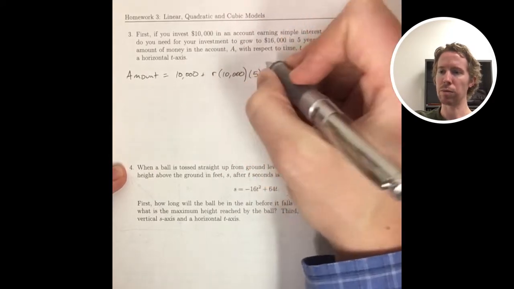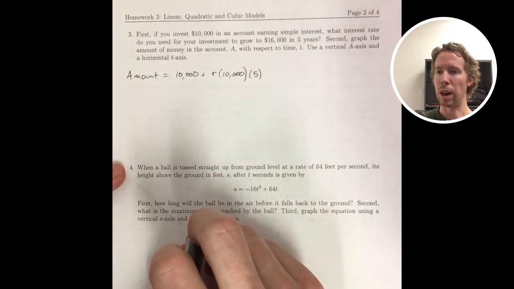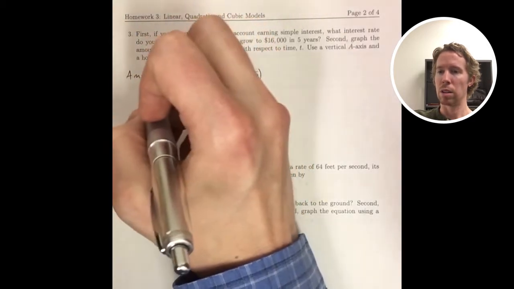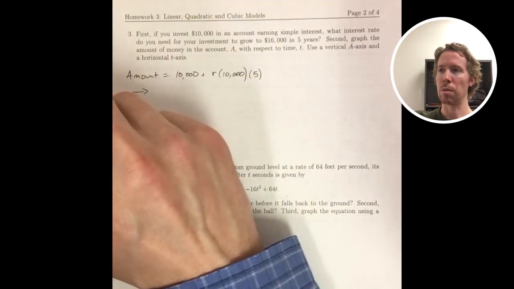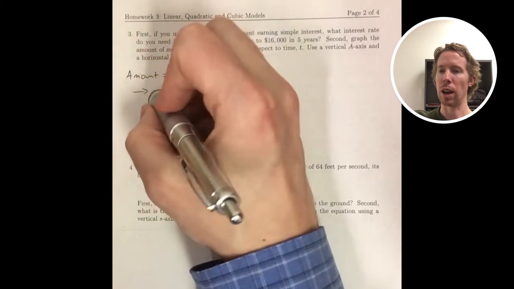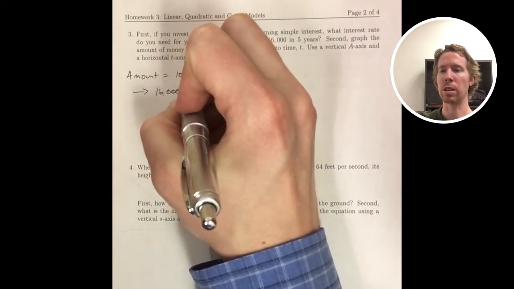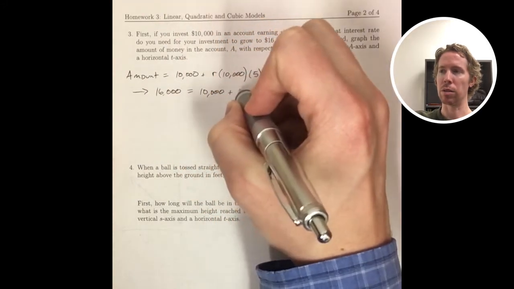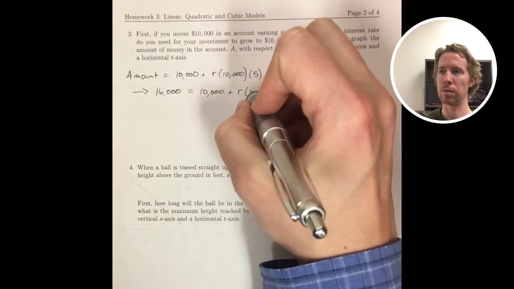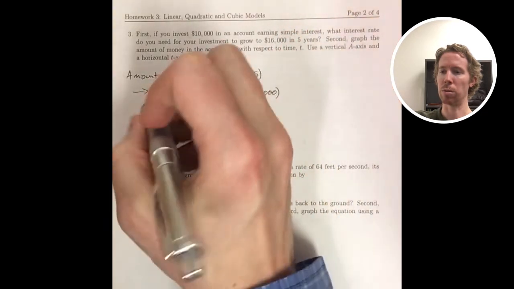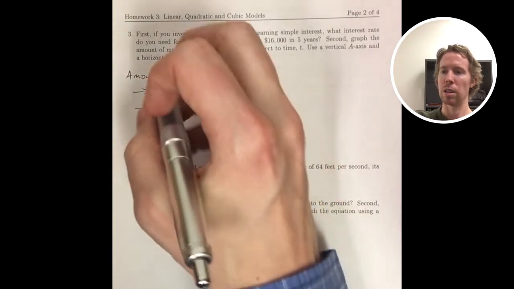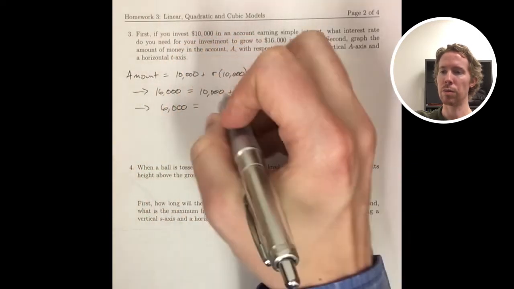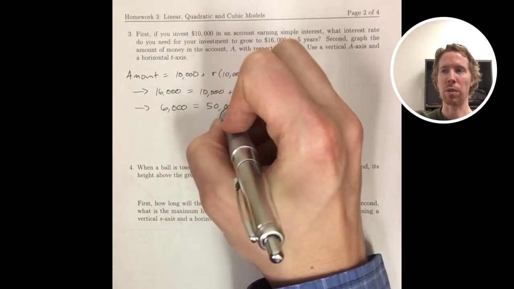So for us, that's 5. And now the amount is supposed to be $16,000 in 5 years. So we'll put $16,000 in for the amount, and then we can just subtract $10,000 from both sides to simplify that. Multiply out the 10,000 times 5 to get 50,000. So after you subtract, you have 6,000 on the left and just the 50,000 times R on the right. And then we can just divide both sides by 50,000 to get R.